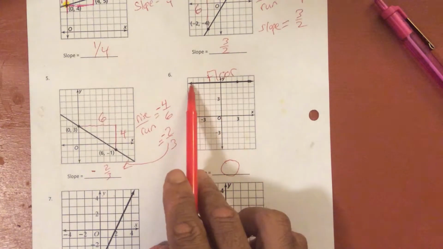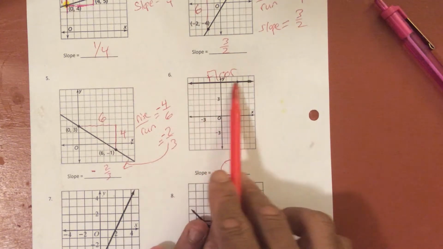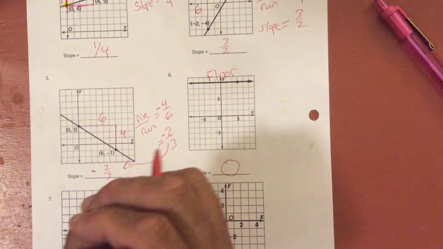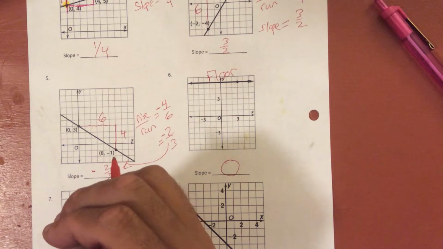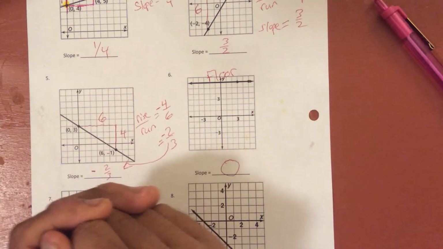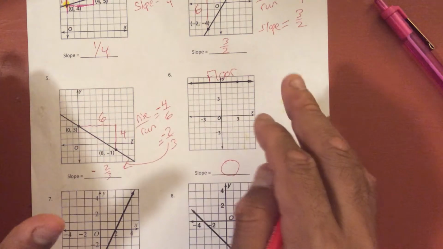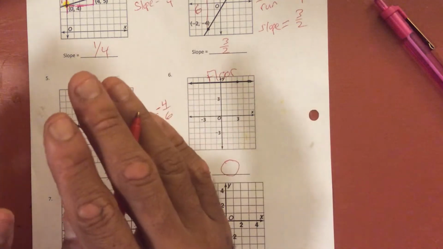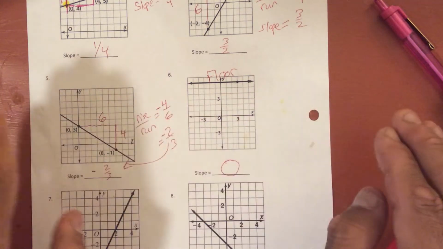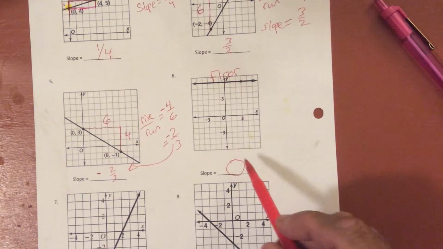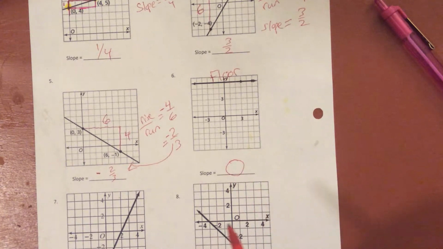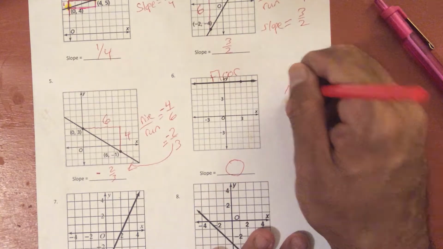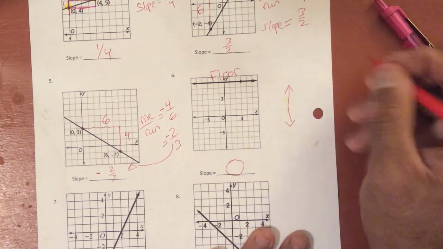But what if we have a line that looks like the floor? When you're standing on the floor, are you going up and down? Up or down? No, you're not. You're just staying flat. You're not going upstairs and you're not going downstairs. You're just flat on the floor. So that means there's no slope. So it's 0.